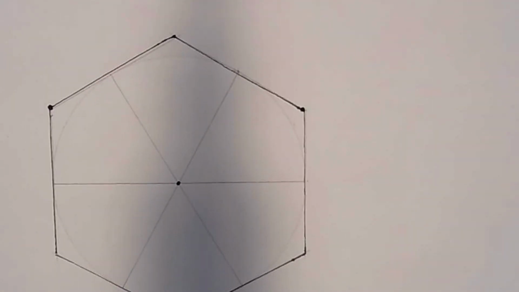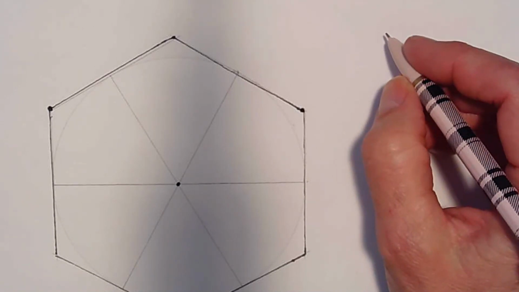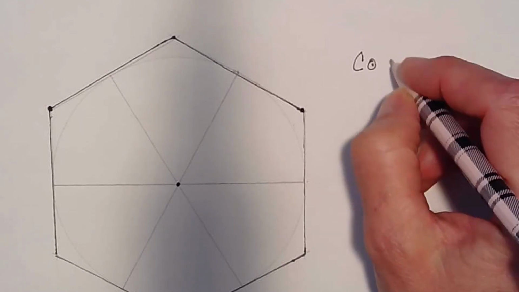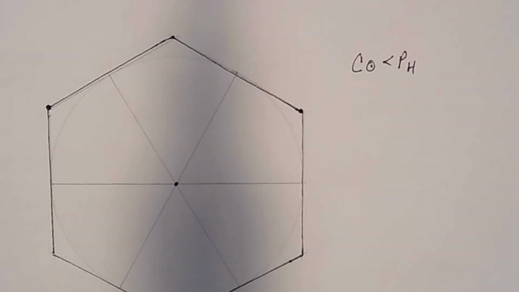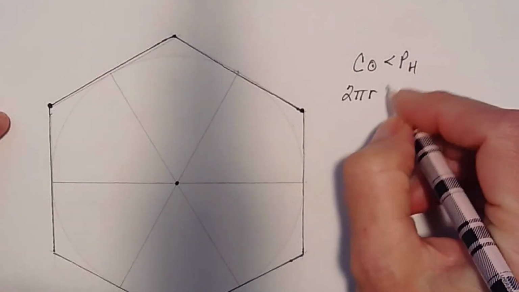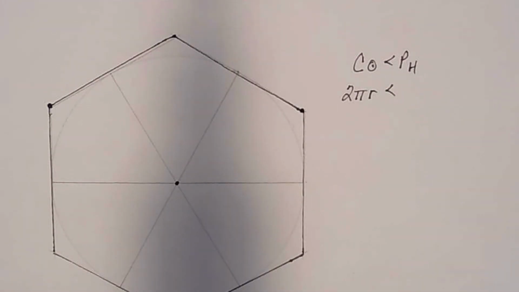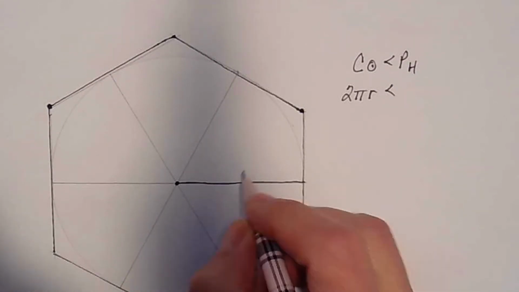So now I think we would all agree that the circumference of our circle is going to be less than the perimeter of our hexagon. Well, the circumference of our circle hasn't changed. That's still 2 pi r. But the perimeter of our hexagon has changed. Now, this measurement right here is still r.